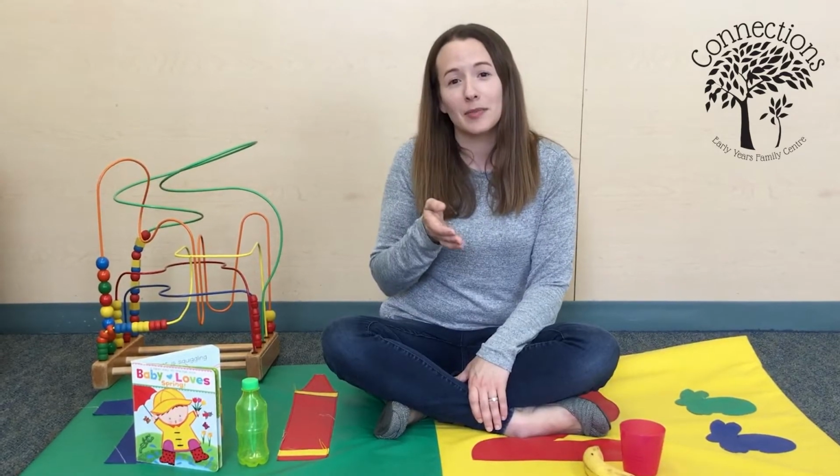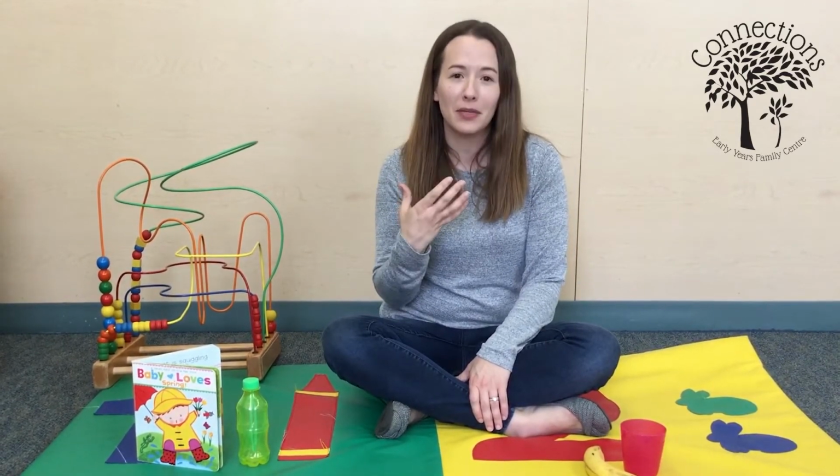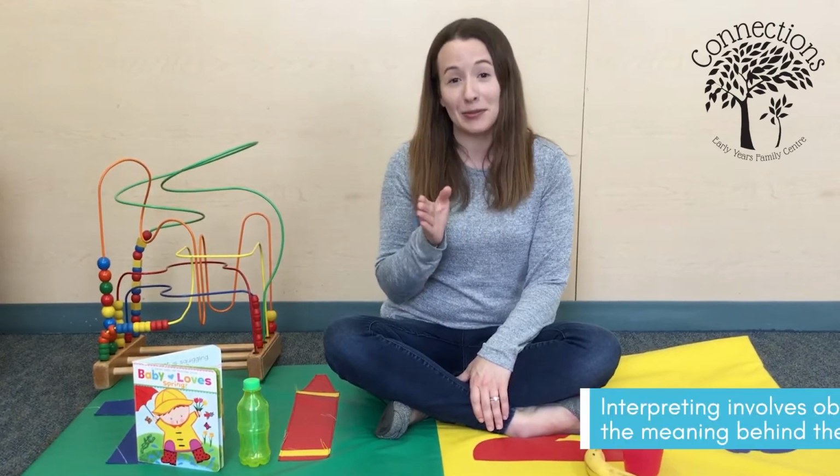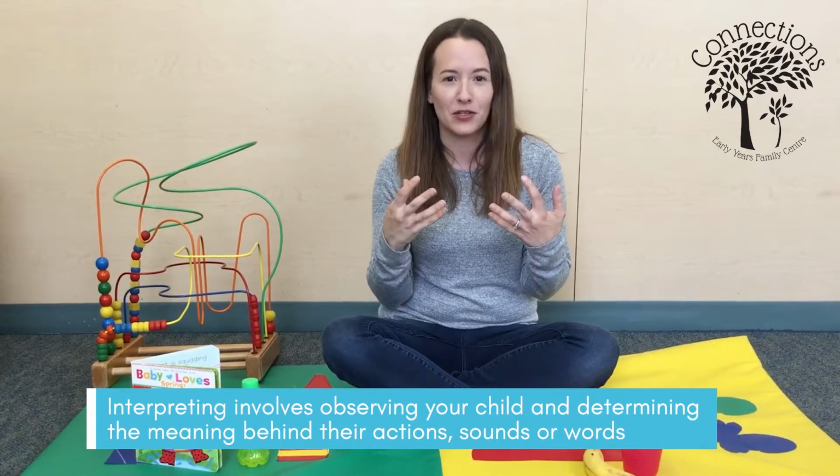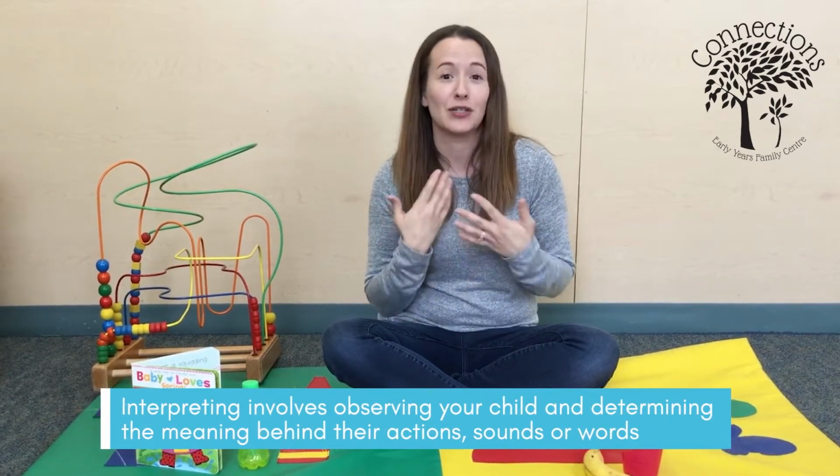When we talk to families about the Interpret strategy, what we really mean is observing your child closely and then just trying to figure out the message. What is my child really trying to tell me?